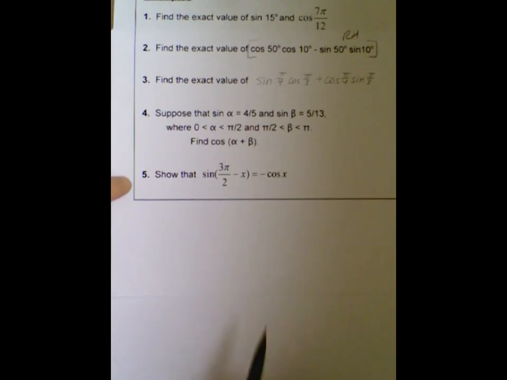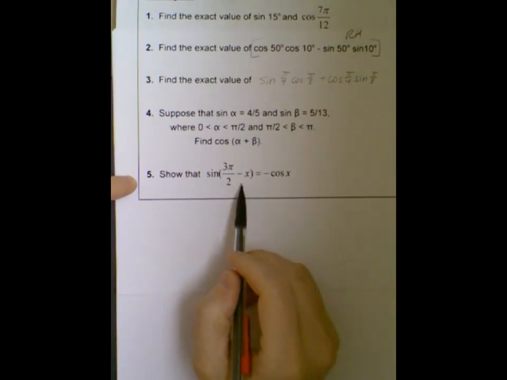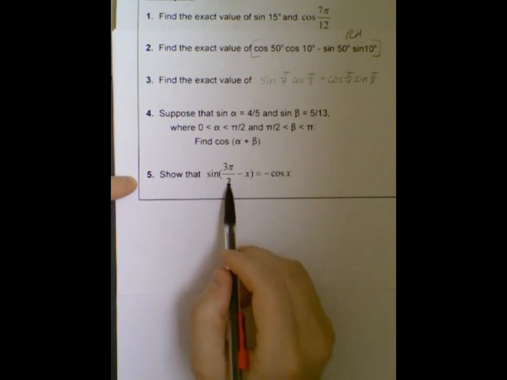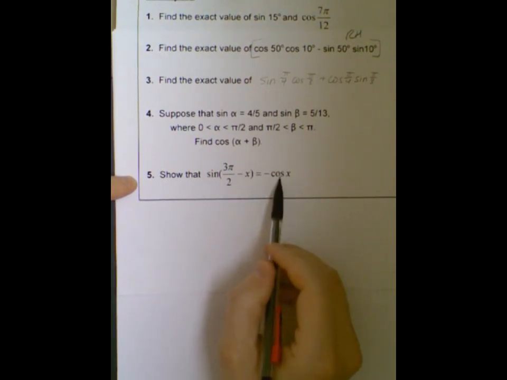All right, question number 5 is an identity question from 6-1. This is sine of 3 pi over 2 minus x equals negative cos x. Can we show that's true?